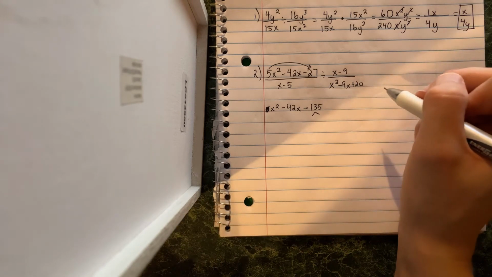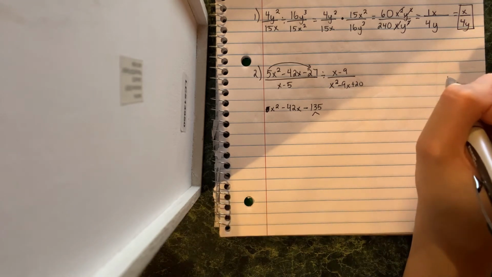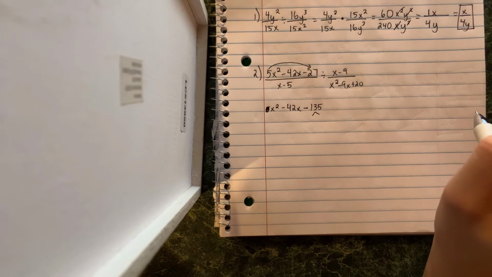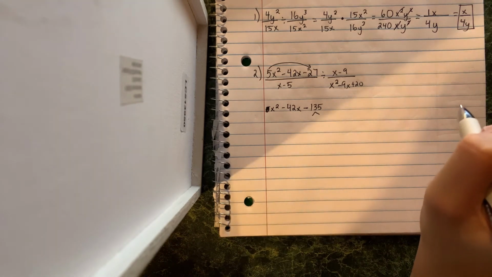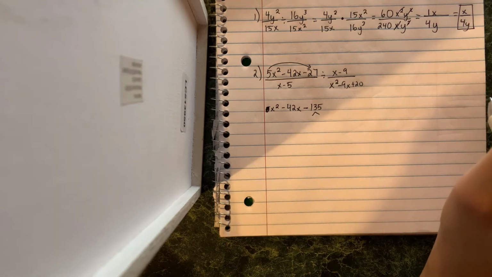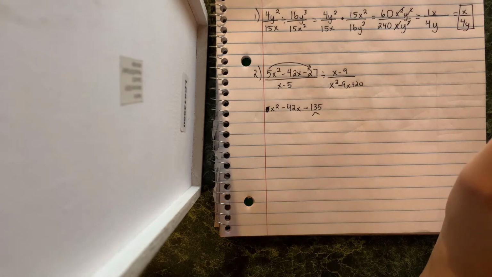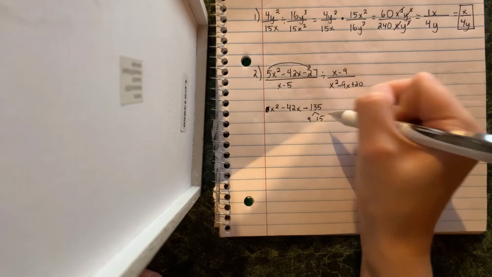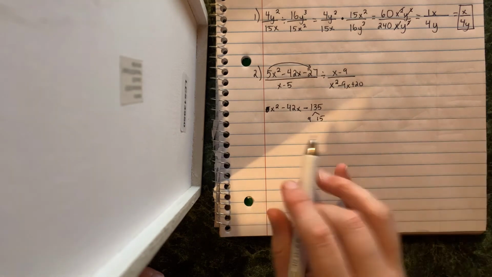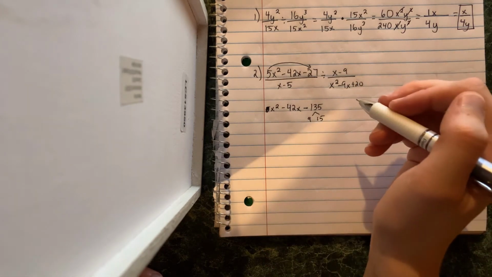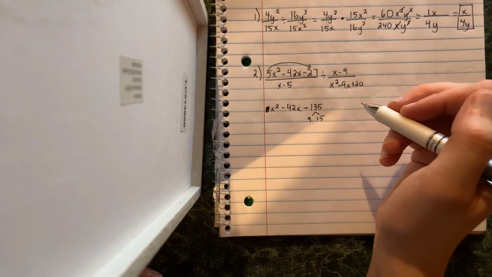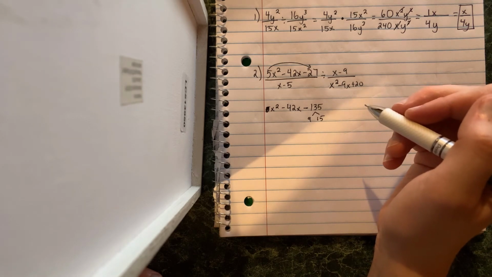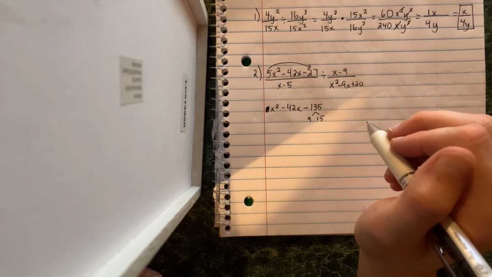Okay, so in this case, that's going to be 15 times 9. Yes, so 15 and 9. Okay, so since it's a negative, one of these has to be negative to be able to work out for that.